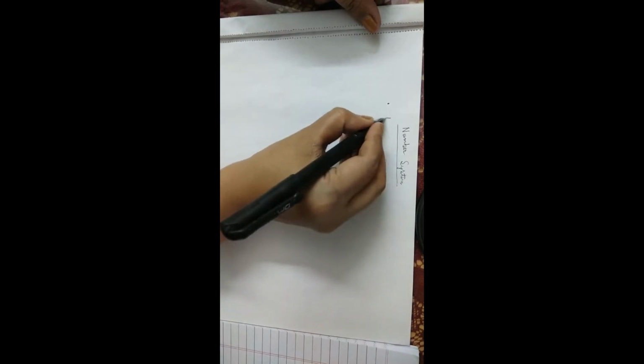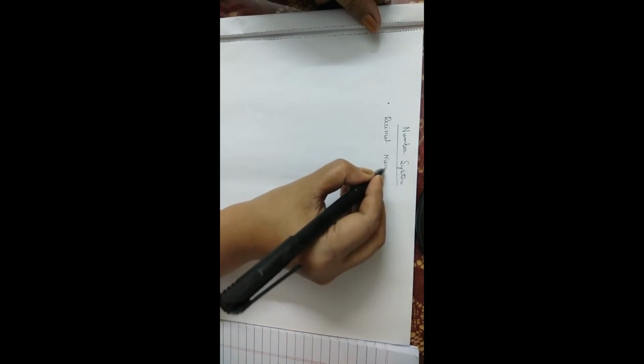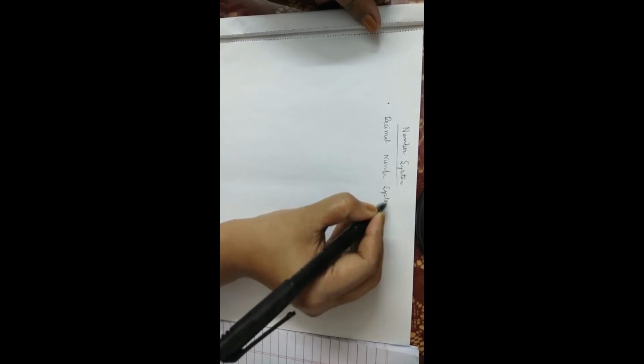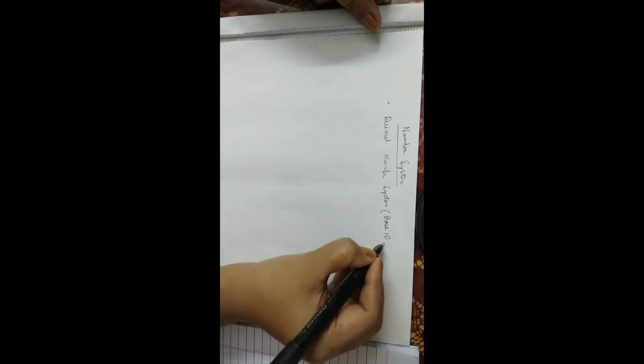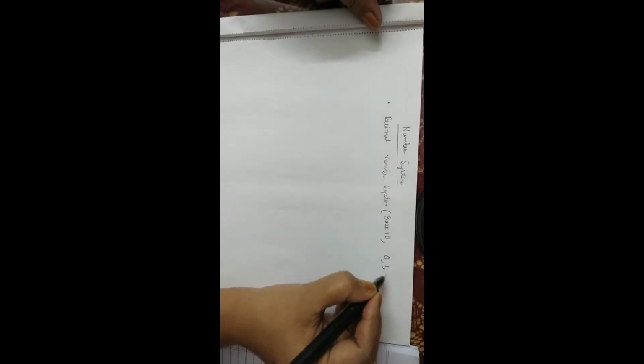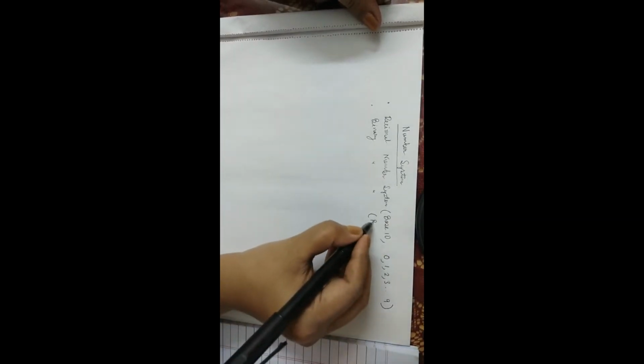First, the decimal number system, having base 10, which comprises the numbers starting from 0 to 9. That means 0, 1, 2, 3 up to 9. So it can be represented by 10 numbers. So base 10. Then the binary number system. In the binary number system, the base is 2. It can be represented by only two numbers, either 0 or 1.